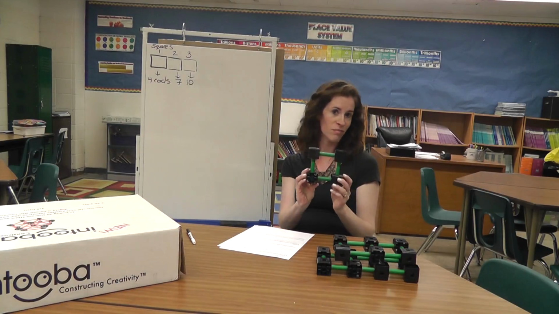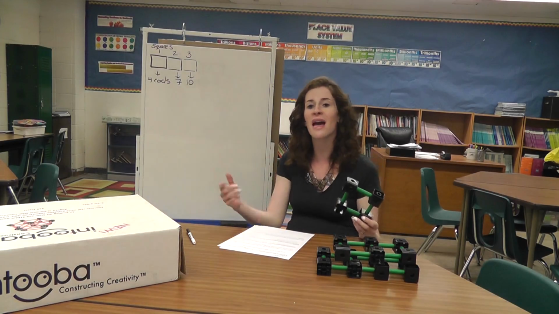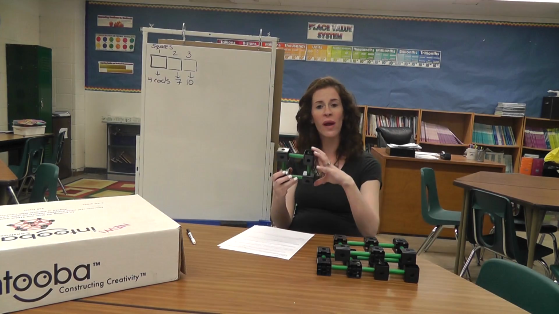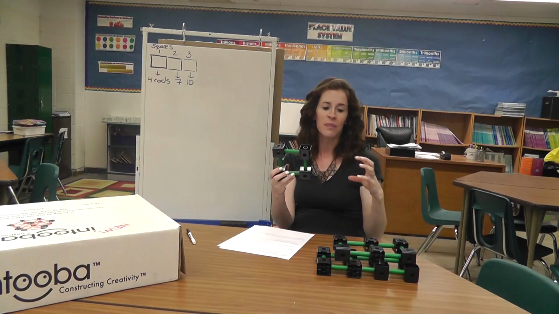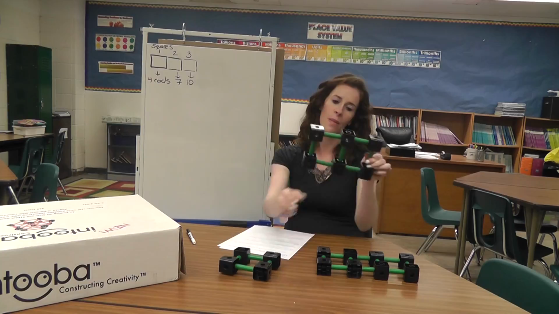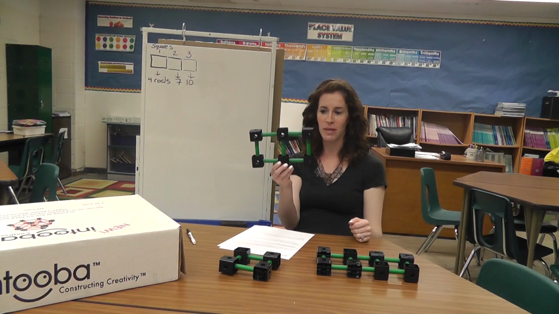It asks the students to build a square using any of the Intooba pieces. So we have a square. And then the next question asks the children to add a square to the side of the existing square, so that you would end up with a figure that looks like this. So the students build this.